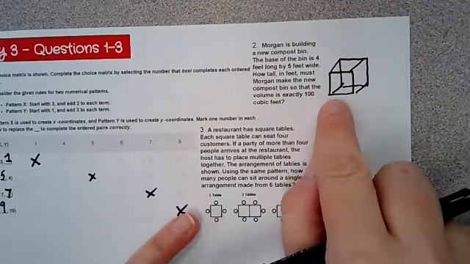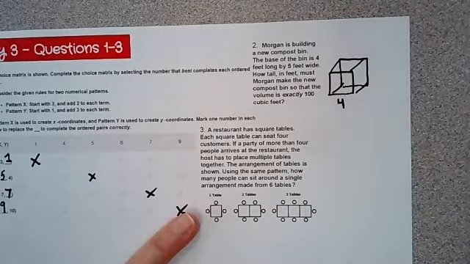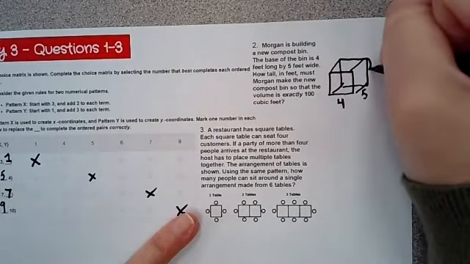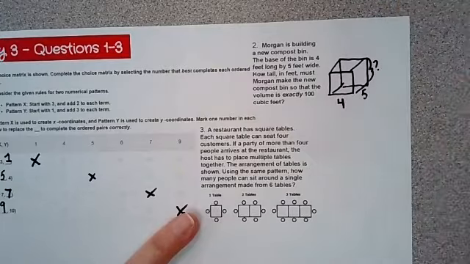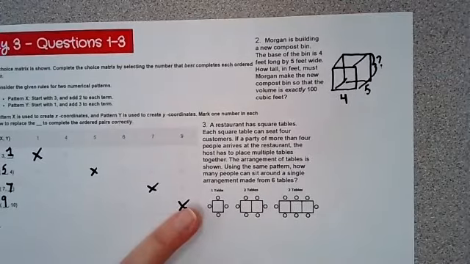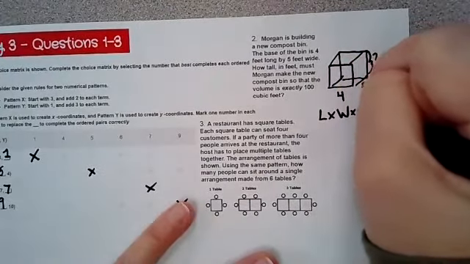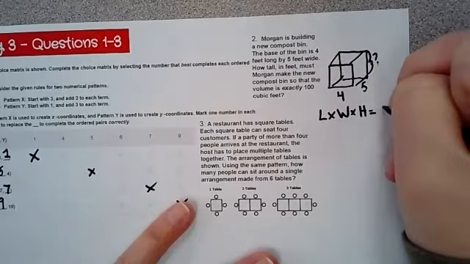It says the base is 4 feet long, so this side is 4. The width is 5. So how tall does it have to be? This part is a question mark. How tall is it to make it exactly 100 cubic feet? Well, you know that length times width times height will give you 100.